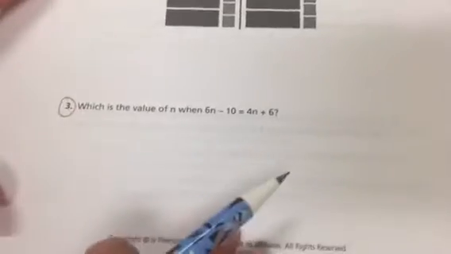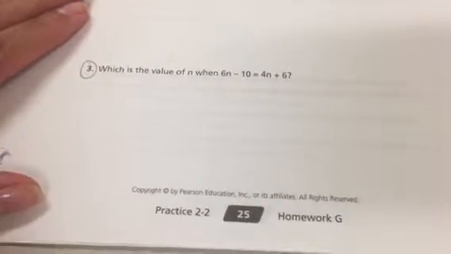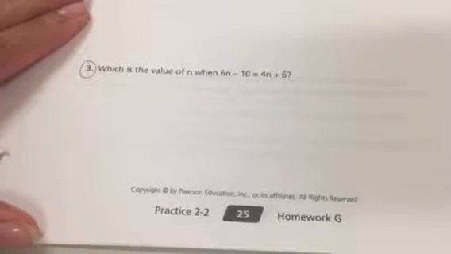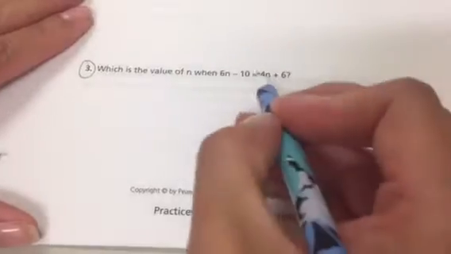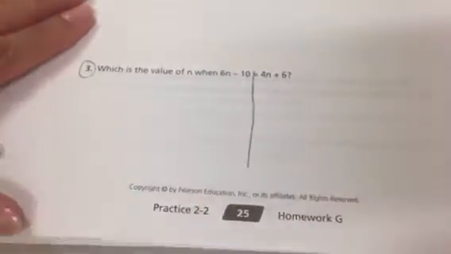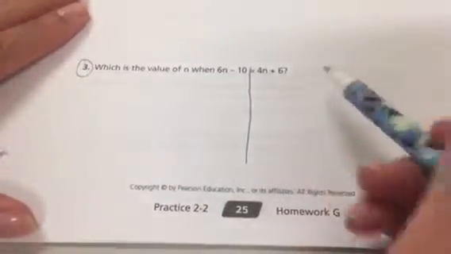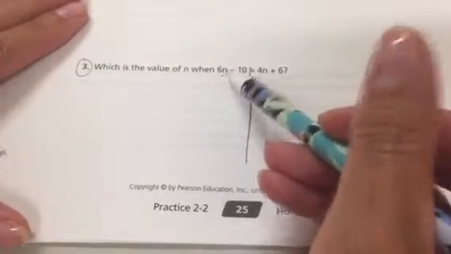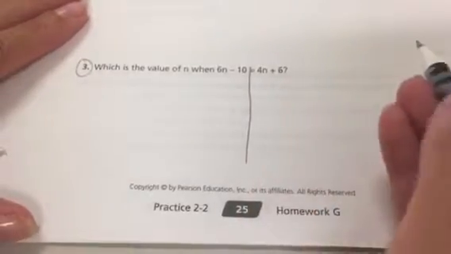All right, for homework on 2-2, you guys had to do questions 3, 6, and 11. So let's take a look at number 3. Number 3 just says, which is the value of 6n minus 10 when it's equal to 4n plus 6? All right, remember when you have variables on both sides, we need to get the variables all to one side.